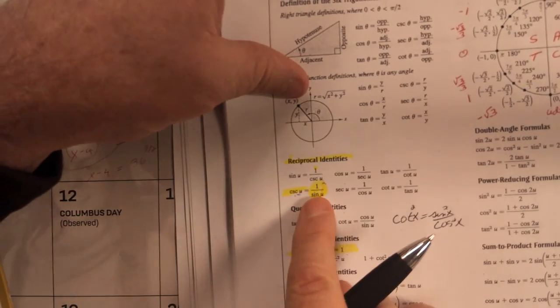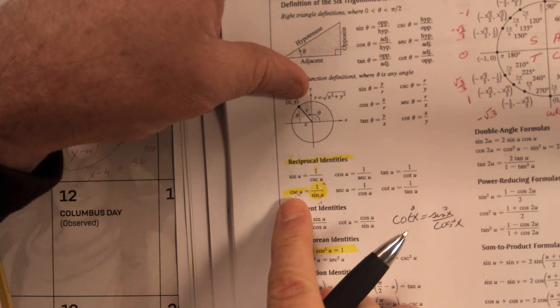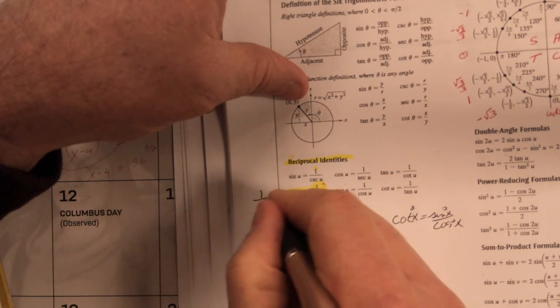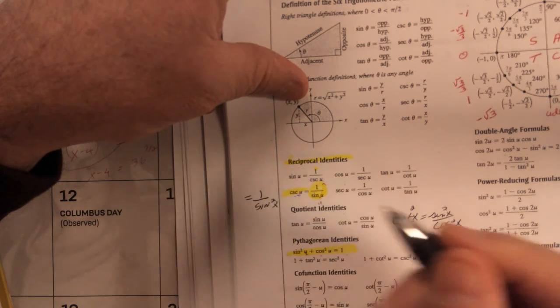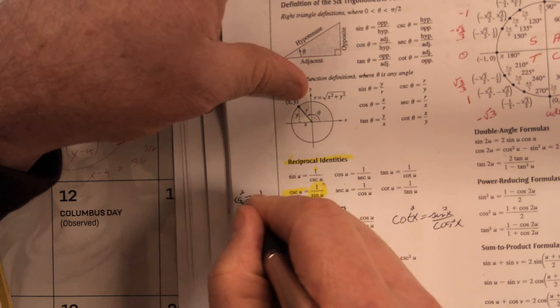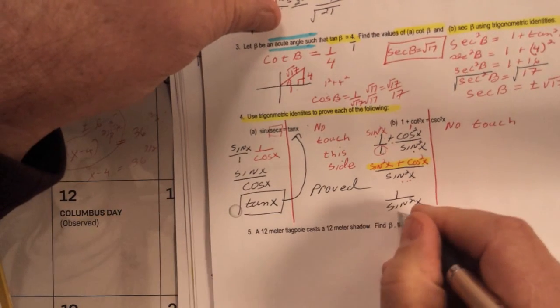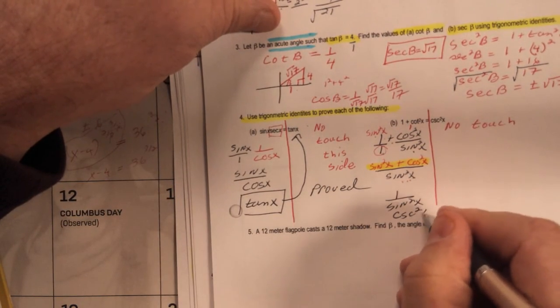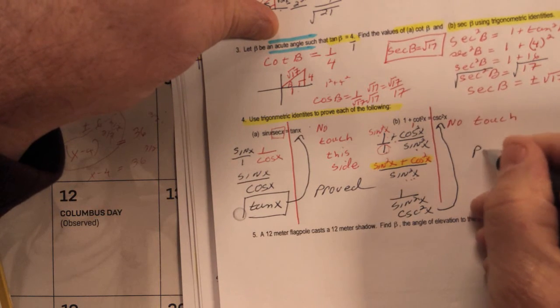You go back to your trig identities. 1 over sine is cosecant. 1 over sine squared is cosecant squared. That's how those work. So this is just cosecant squared x, which is right there. And it's proved.